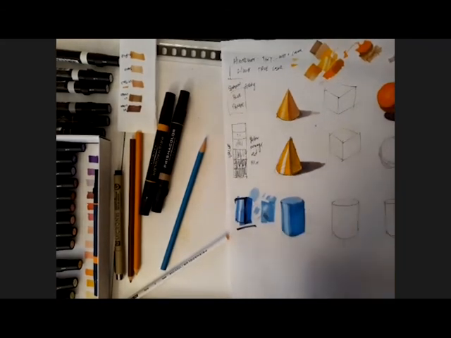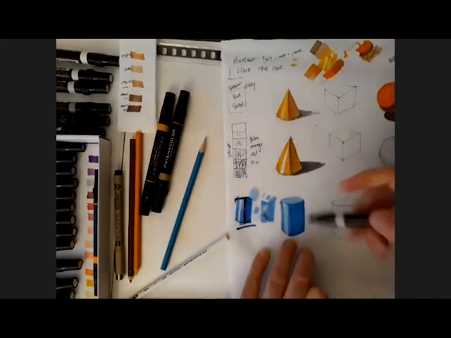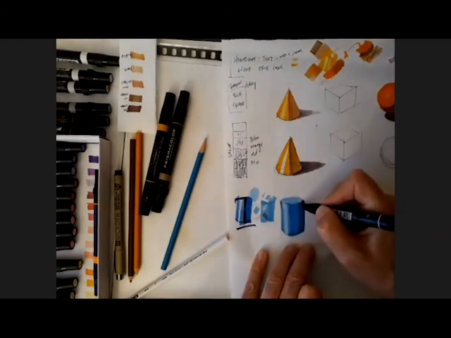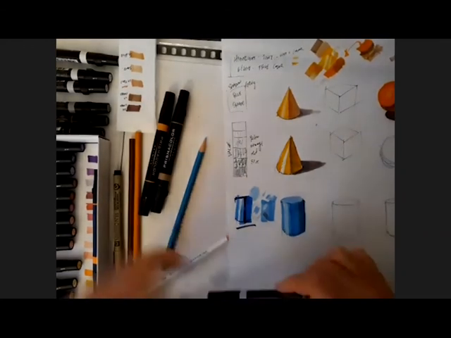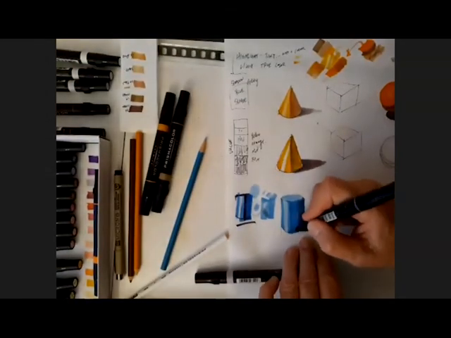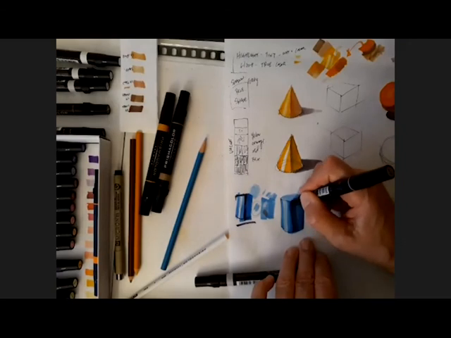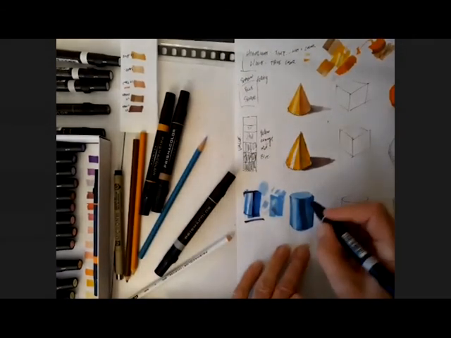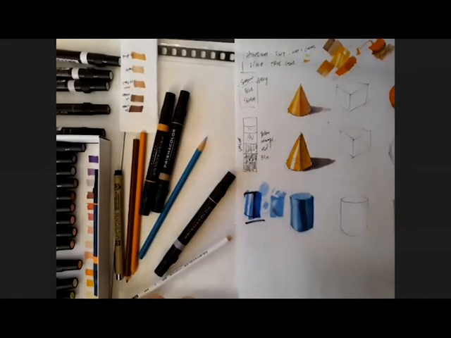Yeah, I do get a reaction out of that. So I'm going to take my 50, I think, over here for reflected light. And I'm going to go 70 for shadow core. And then I'm going to go back to the 50 to blend it.